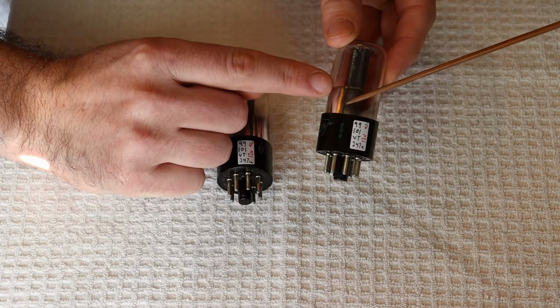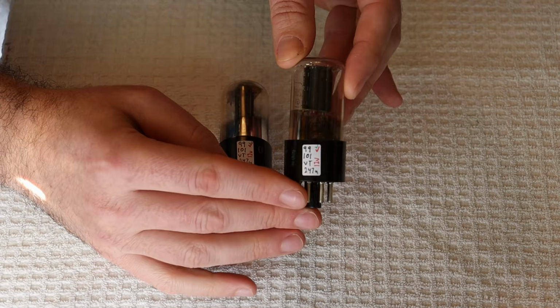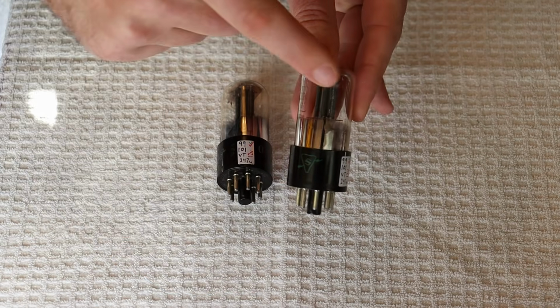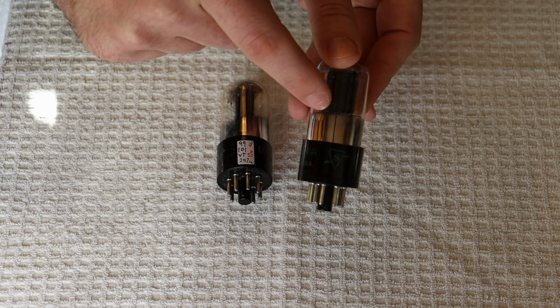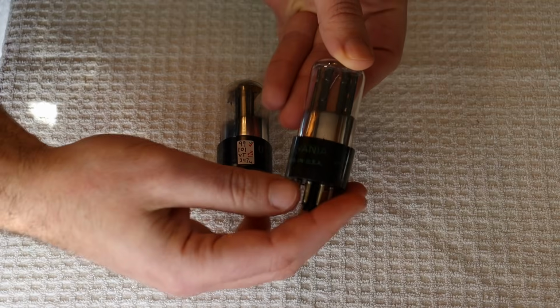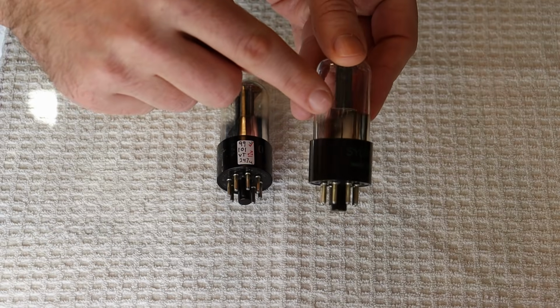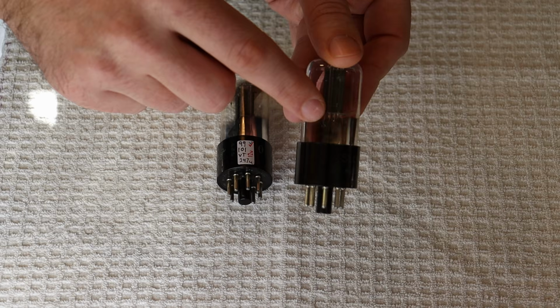Yeah, so we're going to look at the getter here. You see this flashing? You see how we don't have a white ring? Or fading. There's a little bit of fading around the edges, but that's not that uncommon whenever you have a large getter around the bottom.